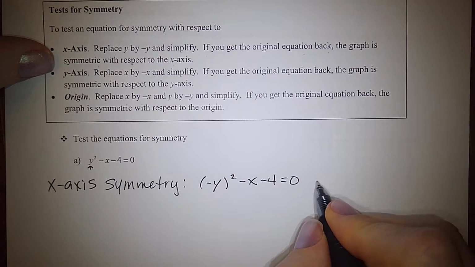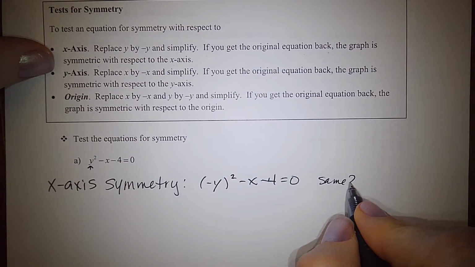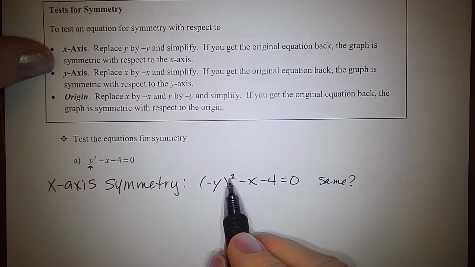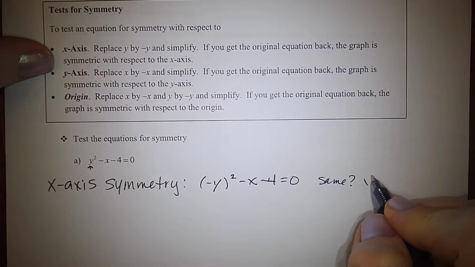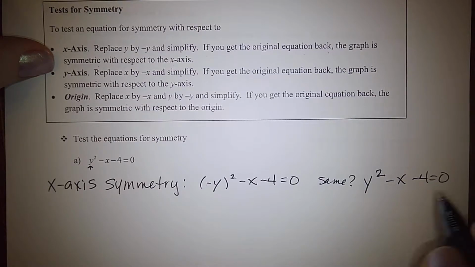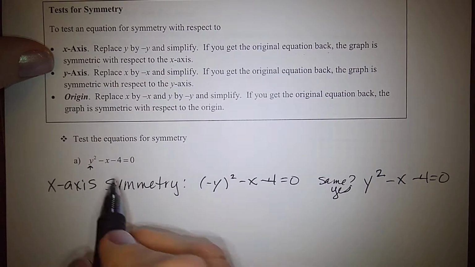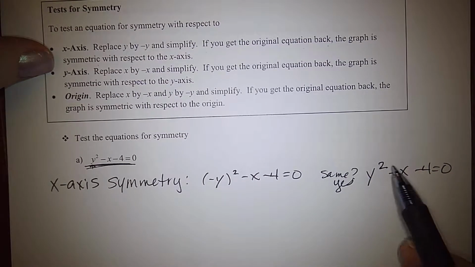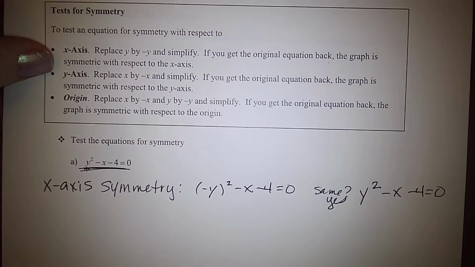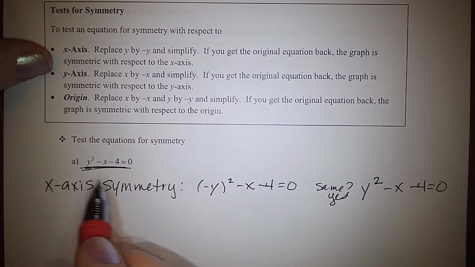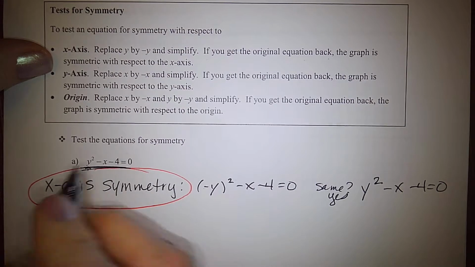So is this the same as what we started with? Well, you can see that this negative y squared actually becomes a positive. So it becomes y squared minus x minus 4. And yes, it is the same as what we started with, since the negative y squared actually goes back to its original y squared form. Since they are the same, that means that this does have x-axis symmetry.